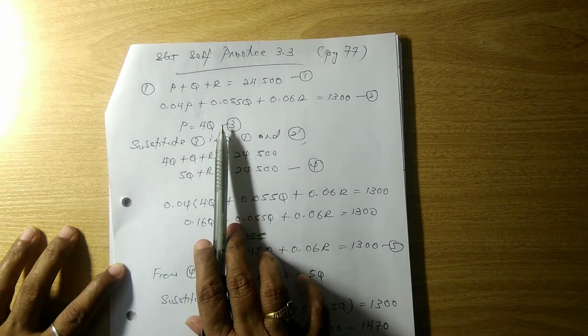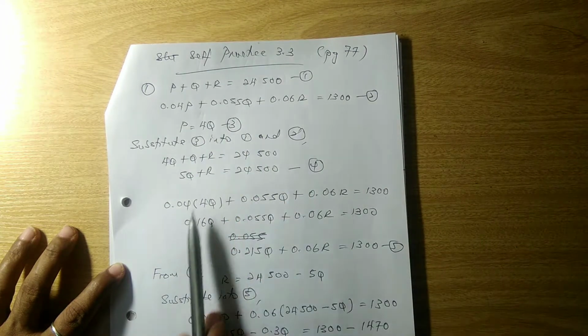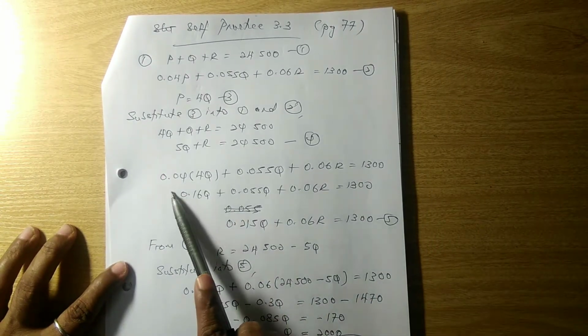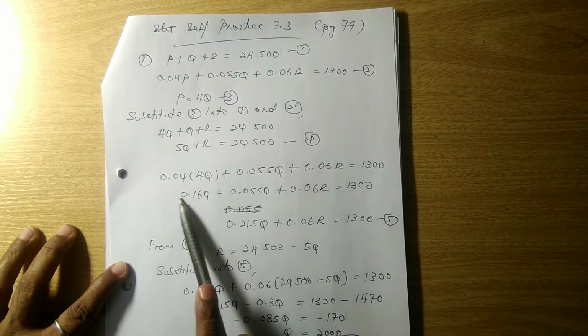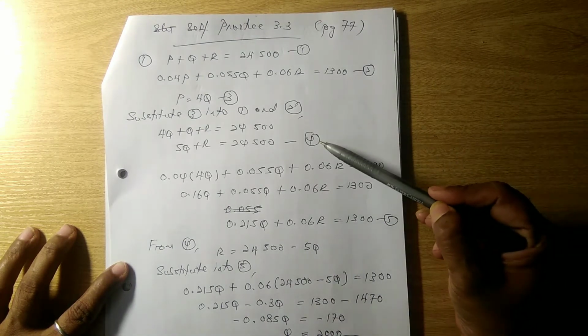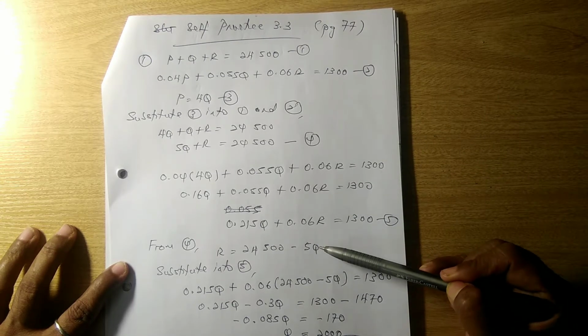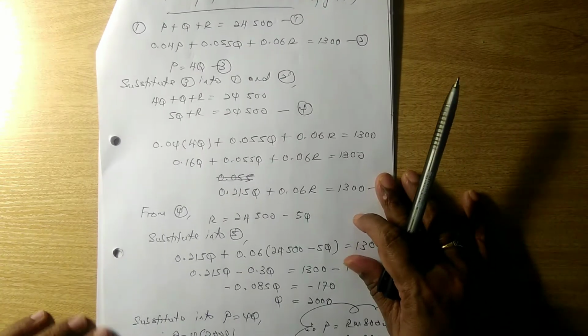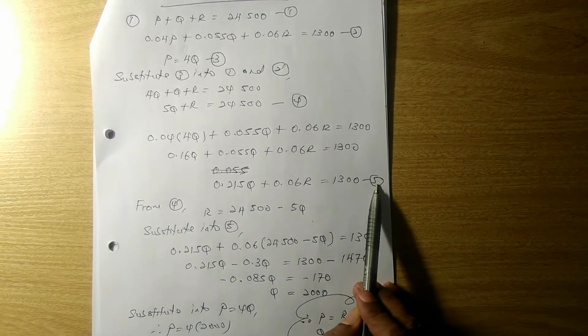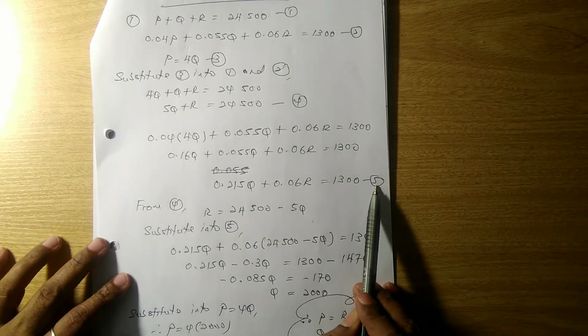Same thing, equation 3 is substituted into 2, and this will be the equation simplified, my equation 5. From equation 4, I make R the subject. Once you make R the subject, you sub into equation number 5.